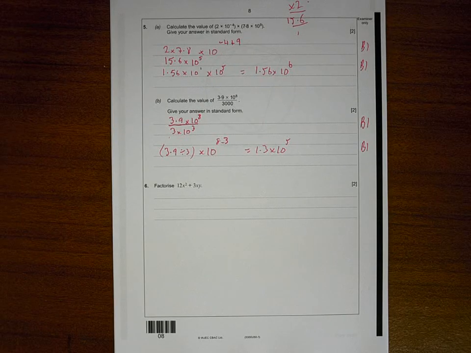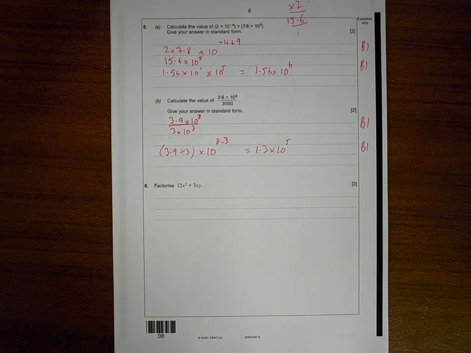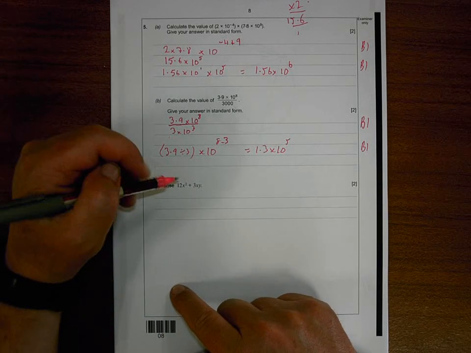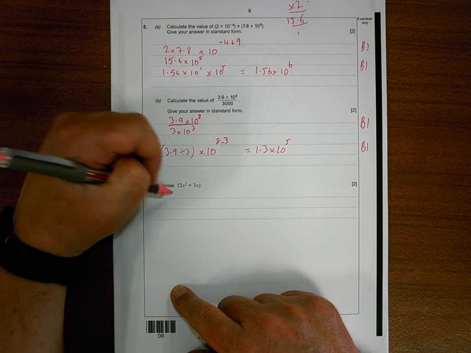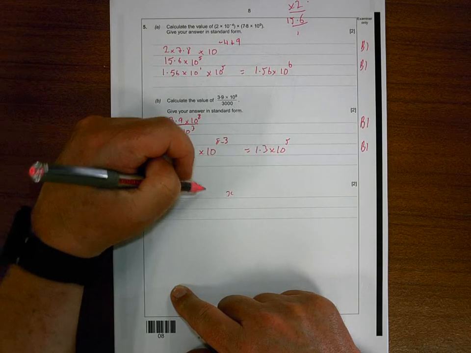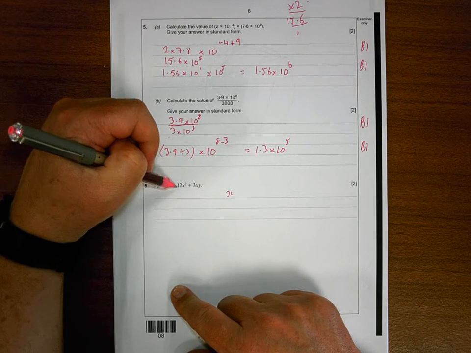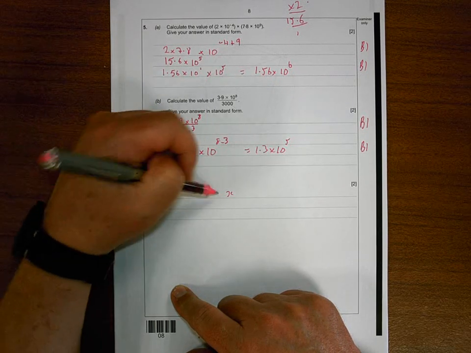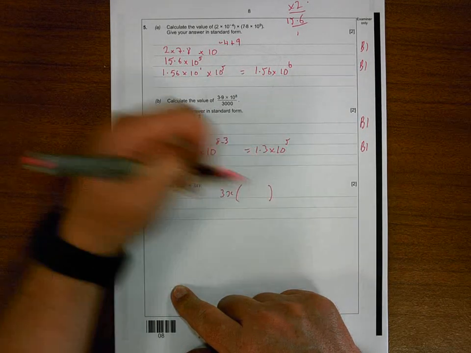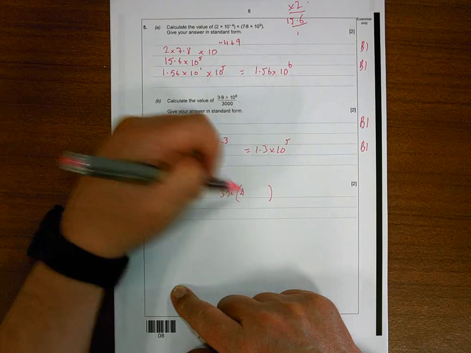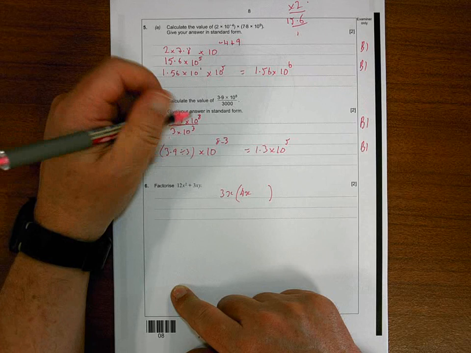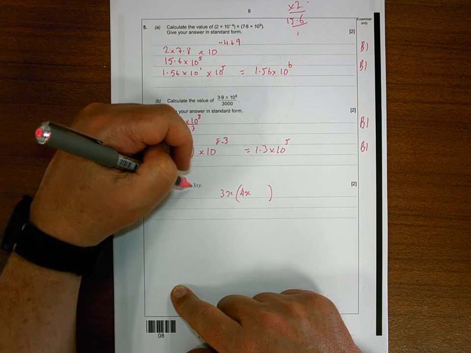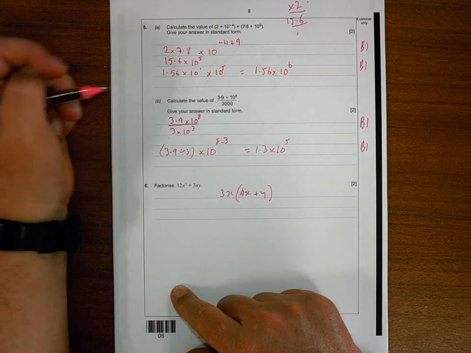Factorize means put into brackets rather than get out of brackets. So I'm looking to see what is common to both of those terms. X is definitely there because I've got an x squared and an x, but I can also take 3 out because 3 divides into 12. 3 goes into 12 4 times. X squared divided by x leaves x. 3 divided by 3 is 1. If I take an x out, it leaves me a y, and it's a plus y.